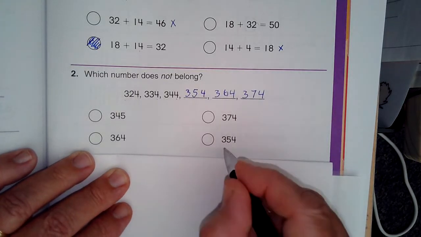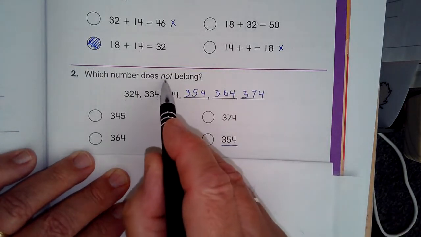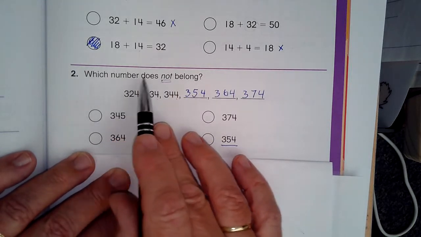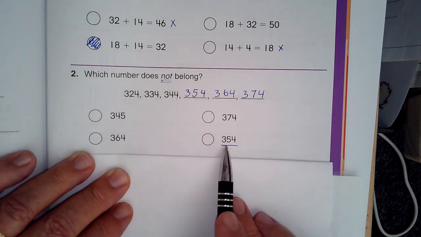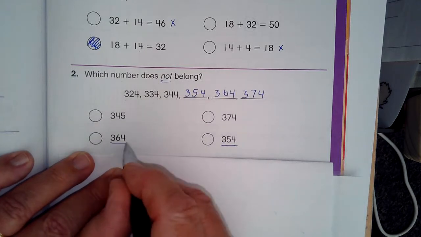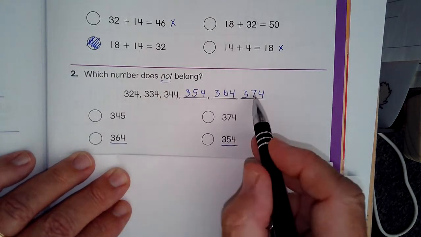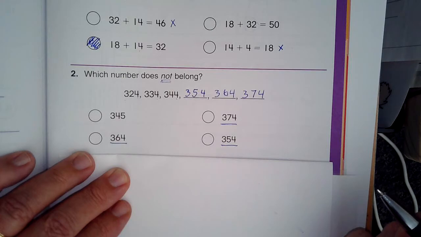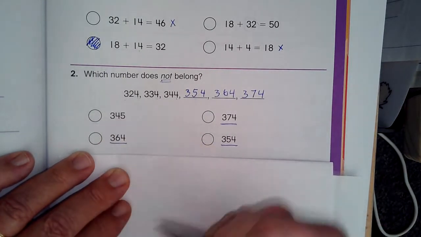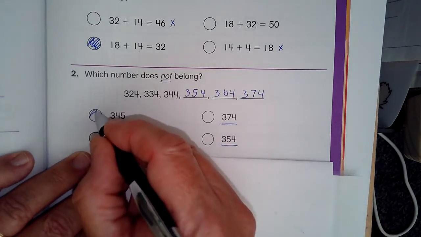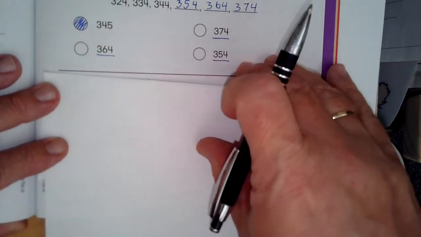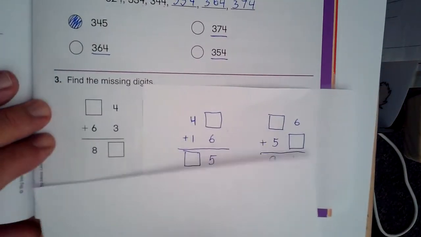300. Well, this is here. I know that that does belong. Make sure you remember the question. Which number does not belong? 354? It does. 364? It does. 374? It does. Which number does not belong at all? The only number that's left, 345. All right, let's go to the next problems.